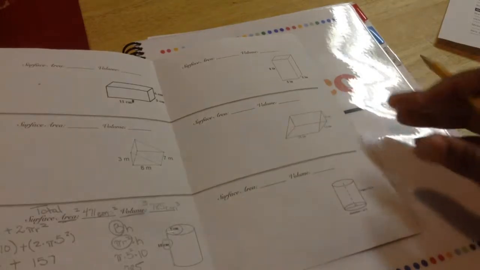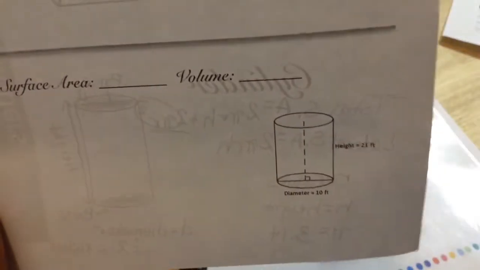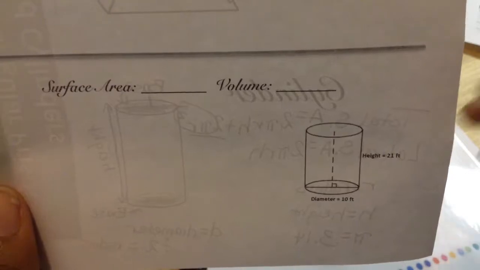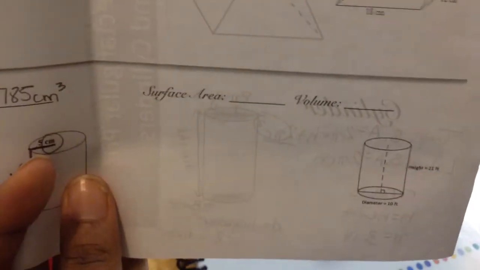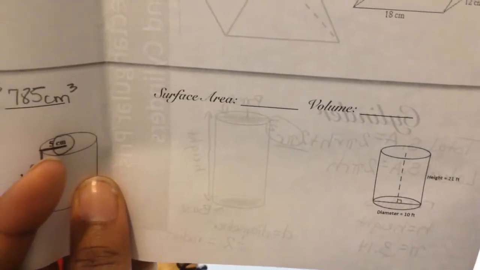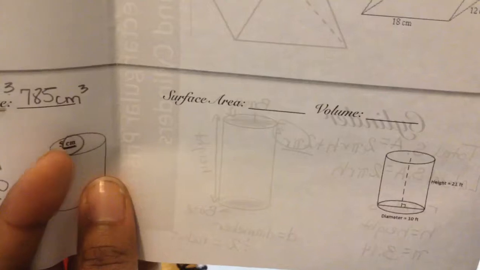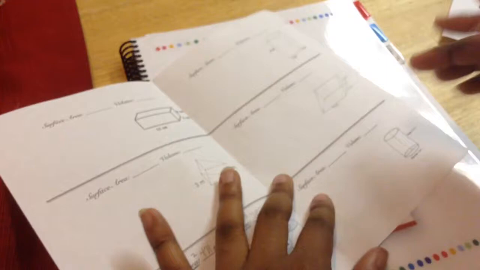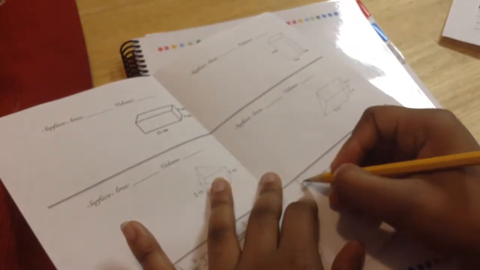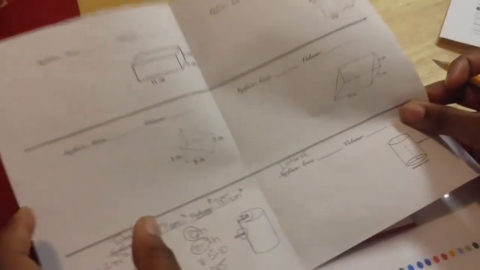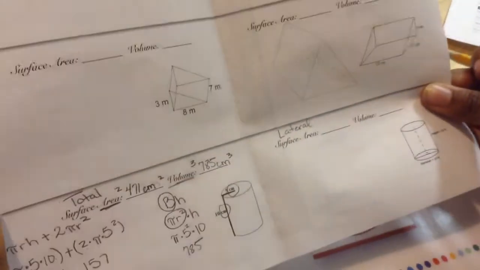These numbers are really small, so I'm going to lift it up. Our height is 21 feet. Our diameter is 10 feet. Okay? First thing we do whenever we're doing volume of a cylinder, whenever we're doing anything that requires a formula, we write the formula down. So this one, I want lateral surface area. Okay? So for this one, you're going to give me the lateral surface area.